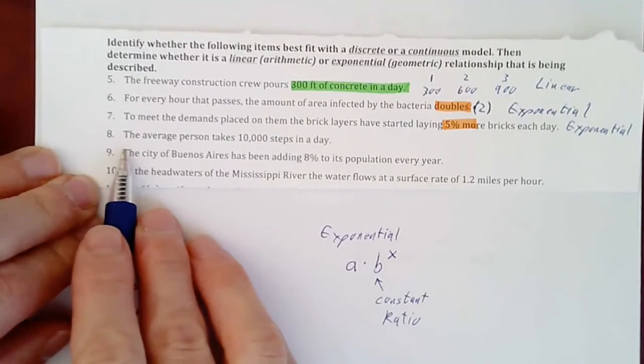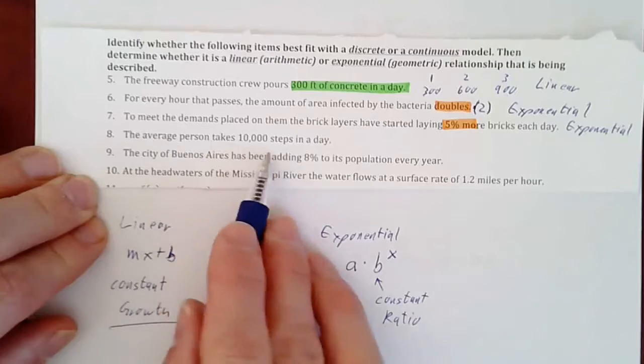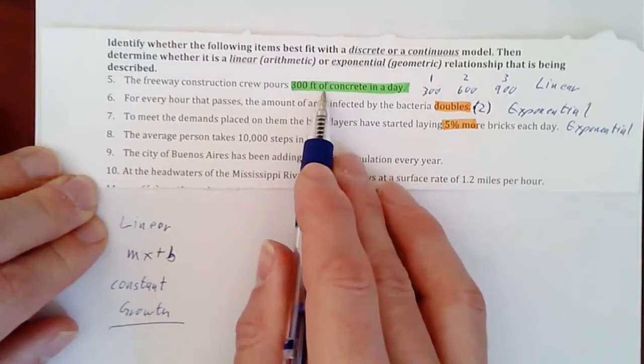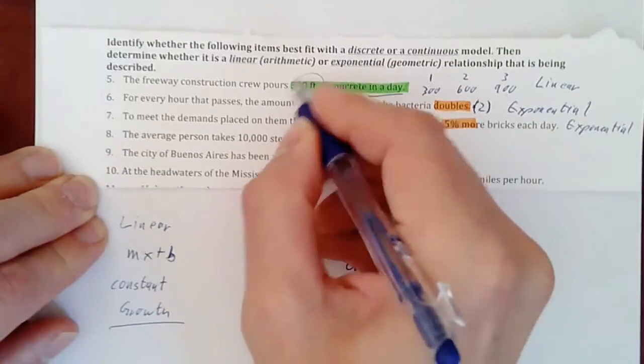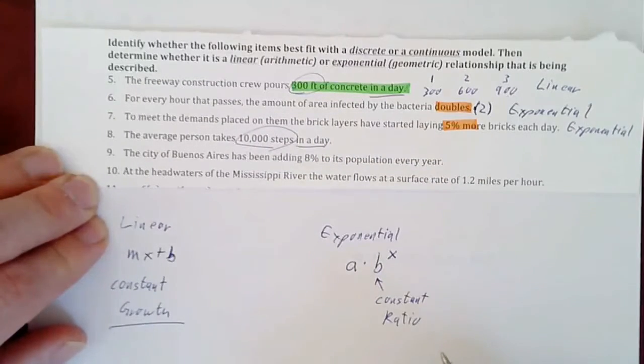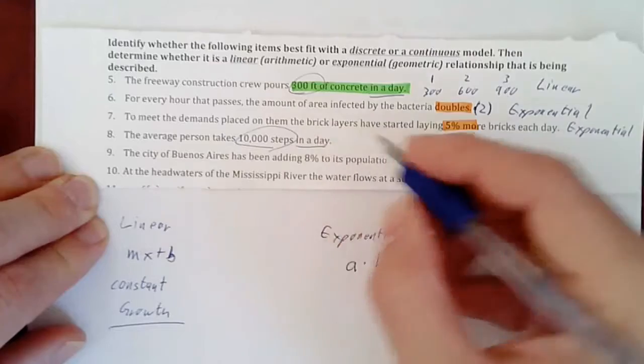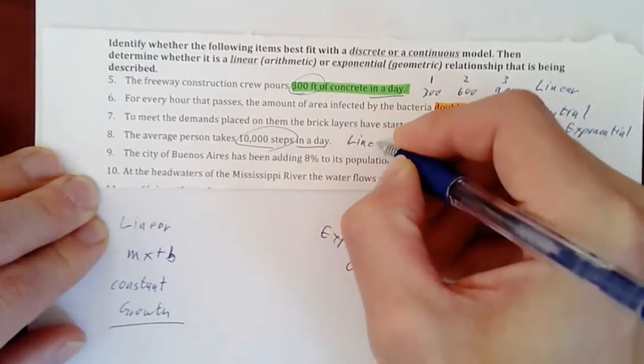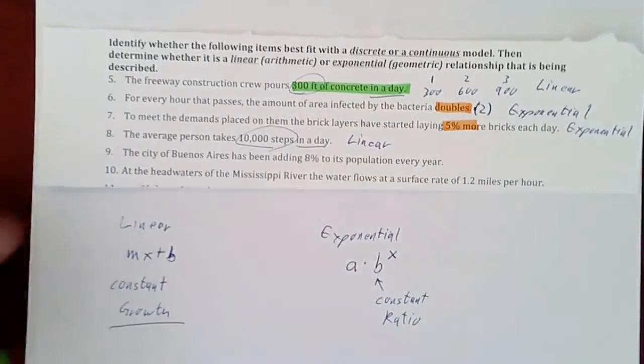Question number 8. The average person takes 10,000 steps in a day. So again, this goes back to what happened up here. In a day, we're adding the same amount. So every day, we're adding 10,000 steps to our daily routine. Because of that, this is going to be linear. This follows that same path of adding the same amount.